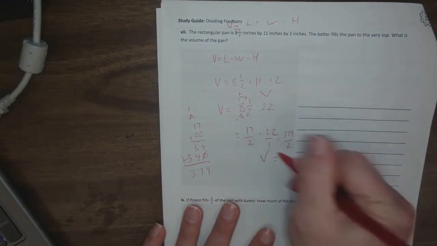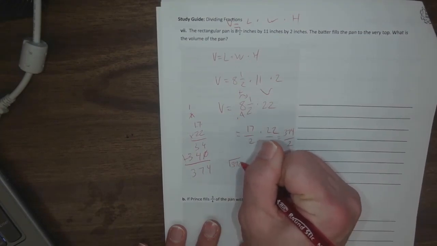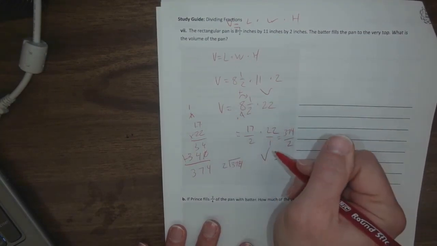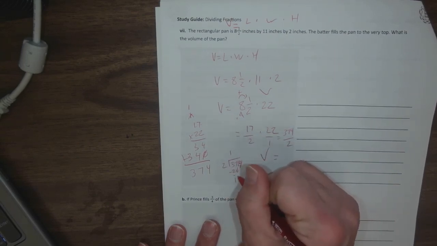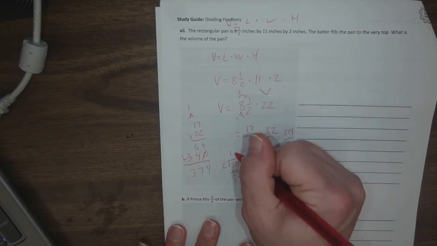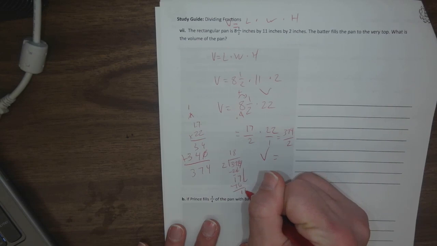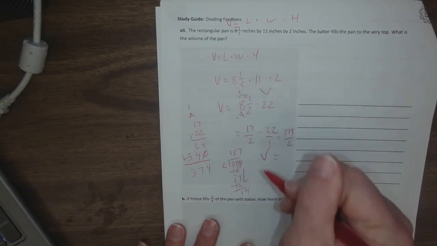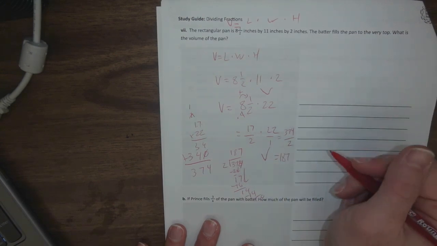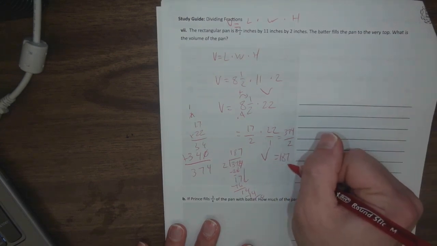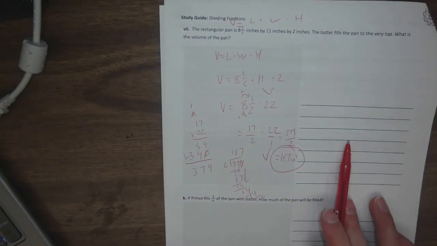But again, we want our volume as a mixed number. And so I can do 374 divided by 2. 2 goes into 3 one time. And we're just doing our long division at this point. 2 goes into 17 8 times. Carry down our 4. 2 goes into 14 7 times. And so this means our volume is 187 inches cubed.